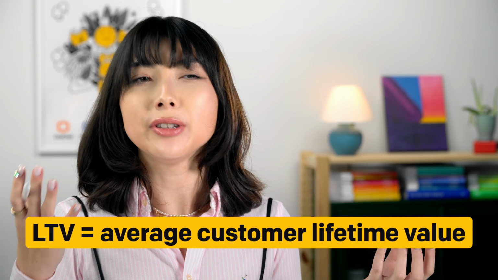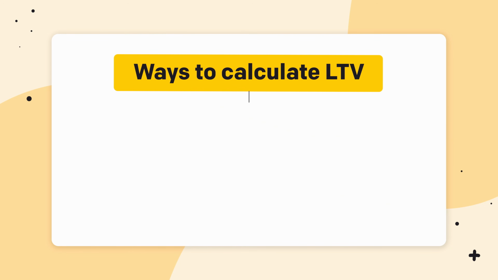Well, LTV refers to the average customer lifetime value across the entire customer base. It shows the amount that customers will bring over the total time they interact with your company. Customers, not a customer. So that's the difference between CLV and LTV. The average LTV is calculated by summing up 3 LTV equations and finding the average.